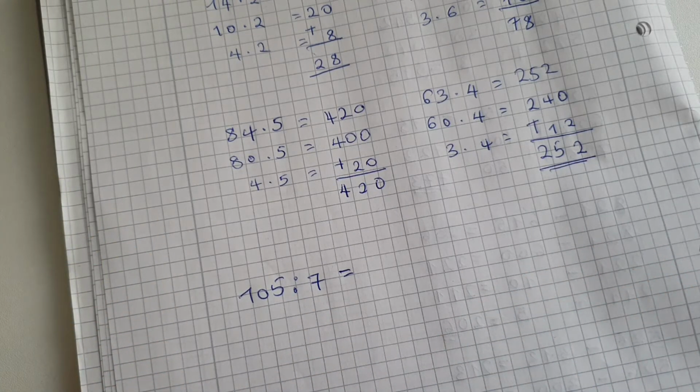So what you do is look at the nearest number that 7 can divide without any remainder. So you consider maybe 35 divided by 7, you have 5, but that is still very far away from 100.